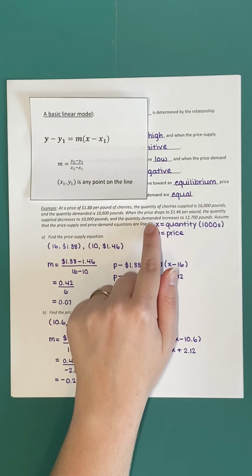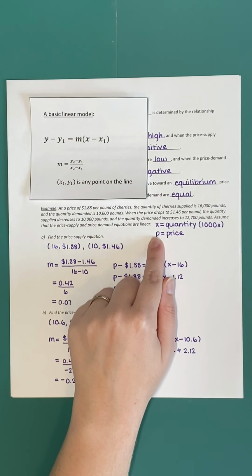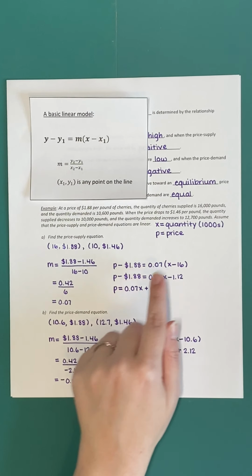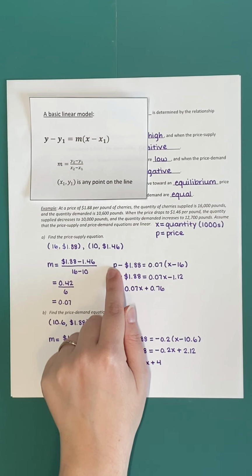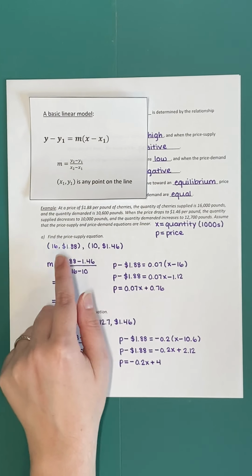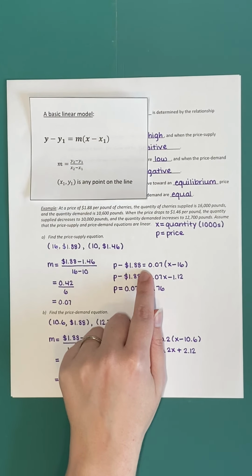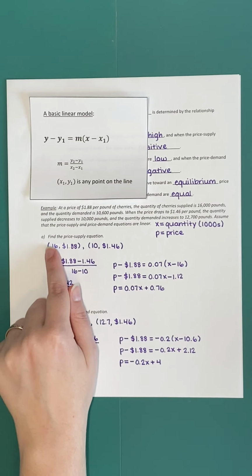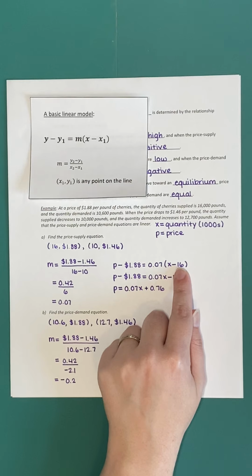So in this case, we're thinking of our input as x and our output as p. So rather than using x and y, here we're going to use x and p, just based on what our different values represent. So we have p minus our value for p, which is $1.88. We have our slope, and then x is our input minus the associated x value, which is 16.